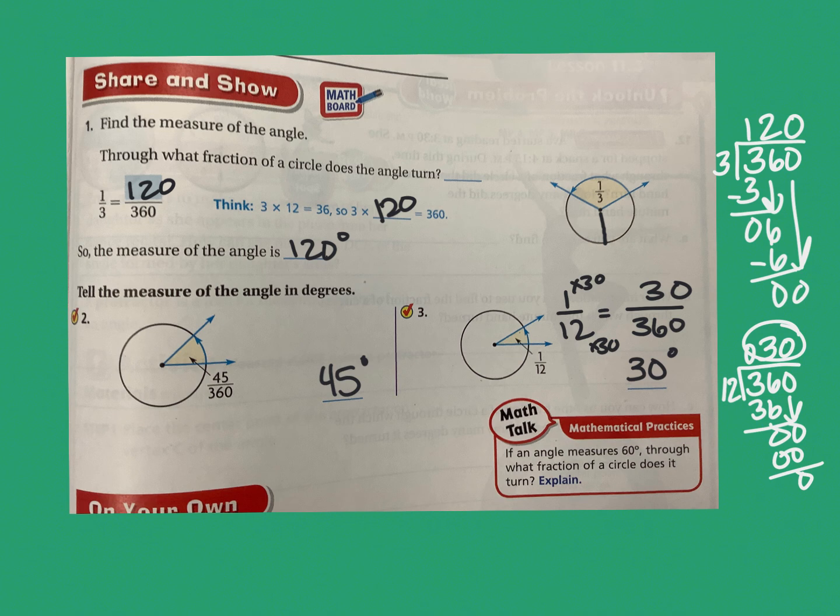If this is making sense to you and you're ready to move on, go ahead. If you think you need a few more practice problems, I'll do a few more on your own. But if you're understanding this okay, you can go ahead and go into Think Central to get the assignment done.